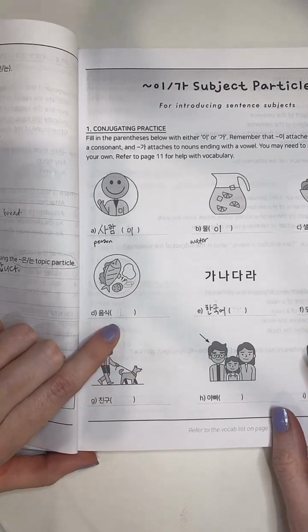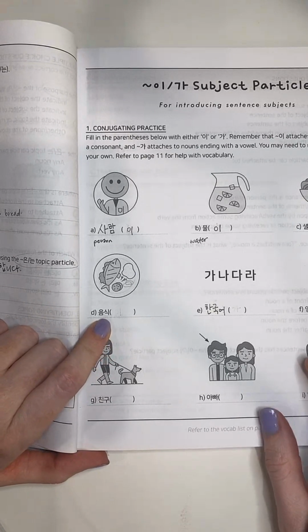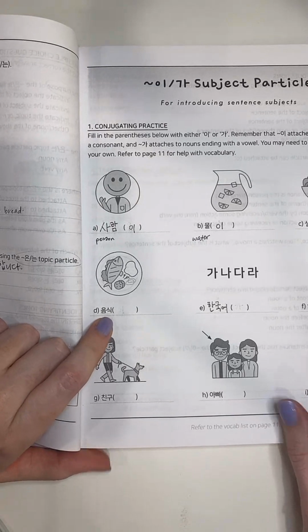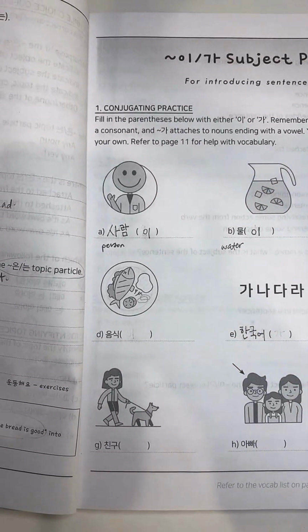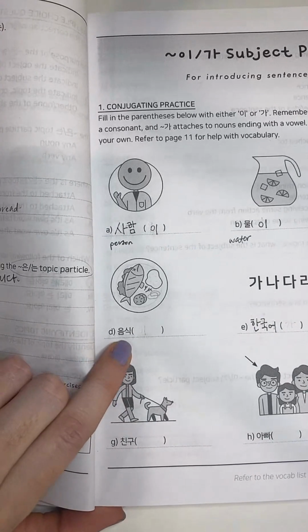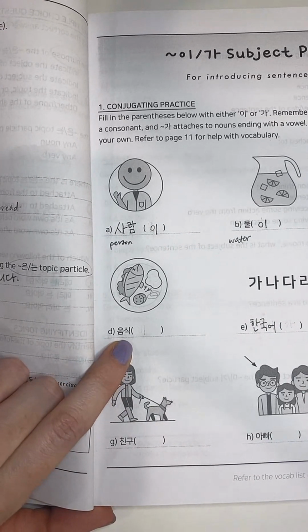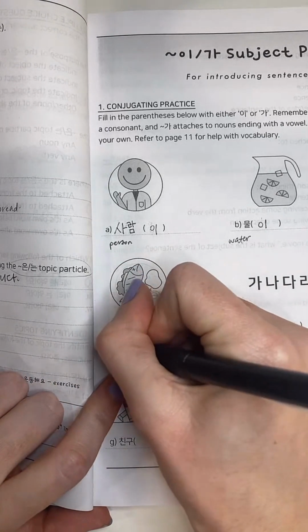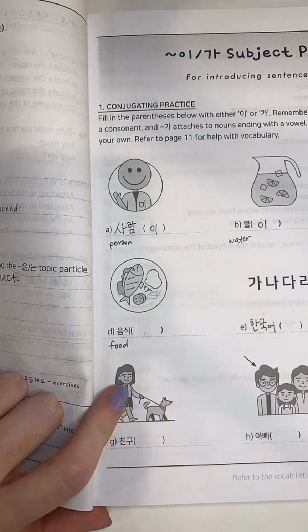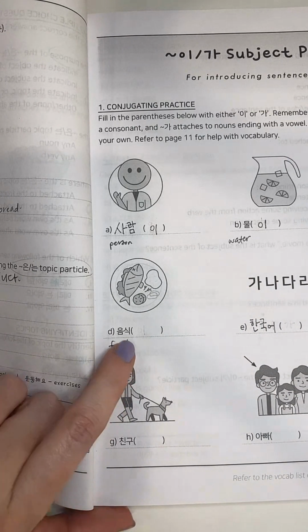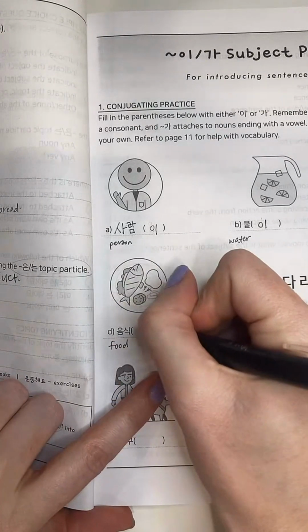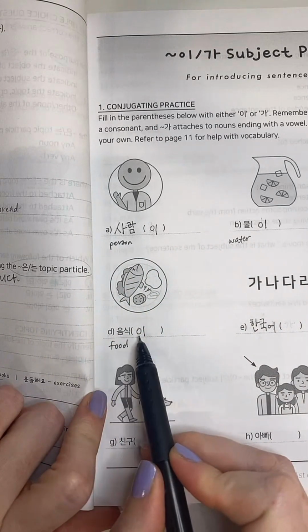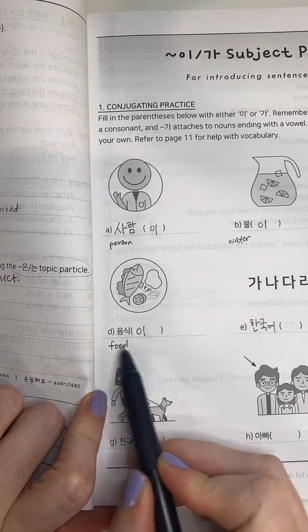Okay. Next, we have 음식. Does anyone know what this word means? Food. Yes, perfect, B. Thank you. 음식 means food or a meal. And 음식 ends on a consonant, so we attach 이. 음식이. 음식 is food, plus the subject particle 이 means 음식이.